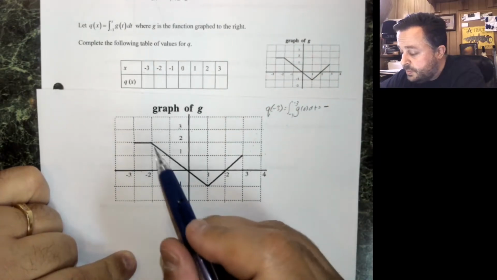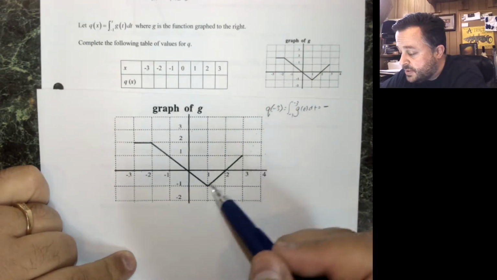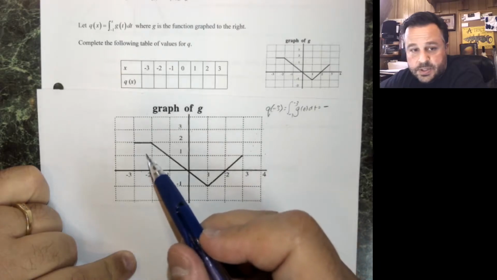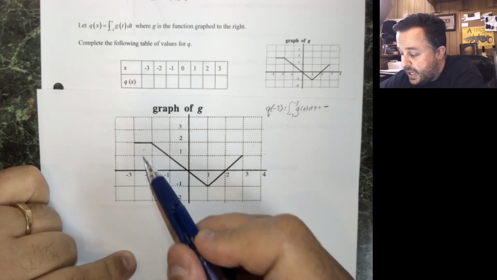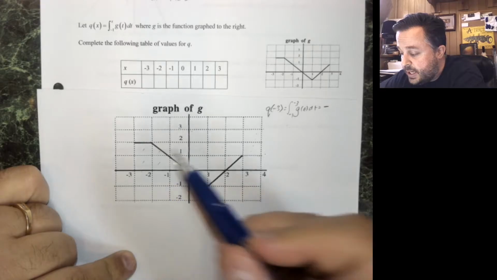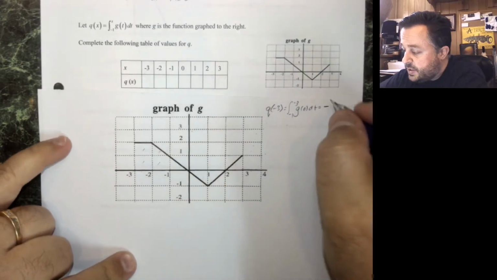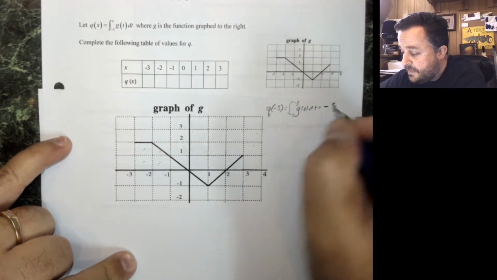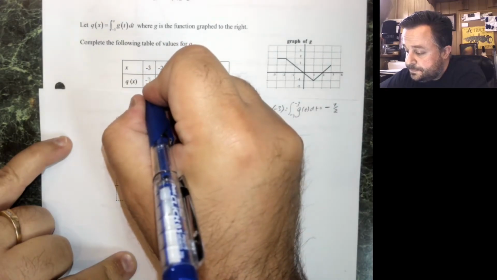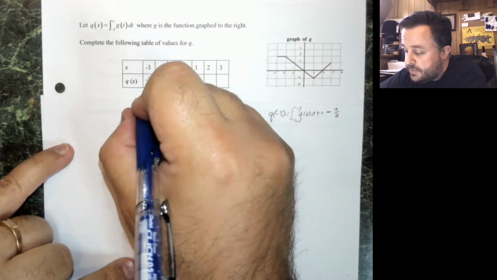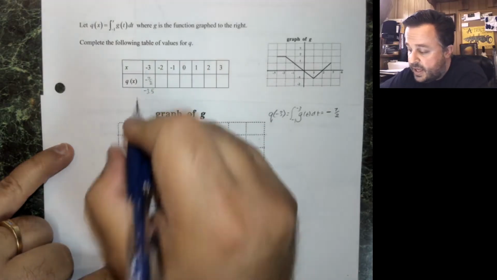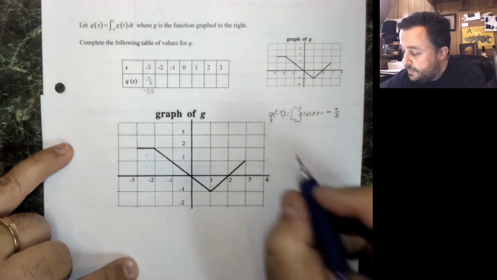I'm also going to do this one because our slopes here are -1 and +1. We have some nice shapes here that we can just work with. So I'm just going to count squares. I have 1, 2, 3½ squares. So my area is going to be -7/2. If you want, feel free to leave it as -3½ or -3.5, whatever you prefer.